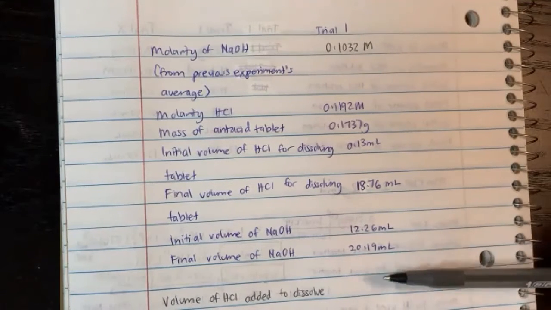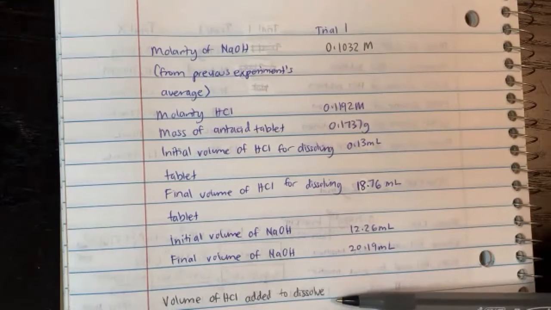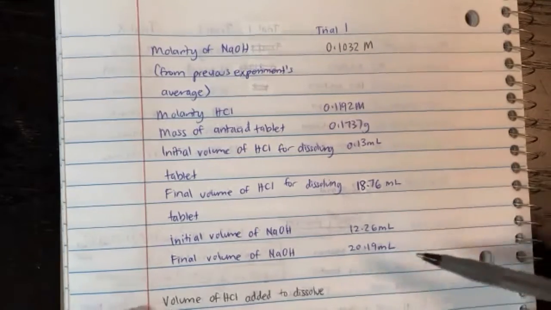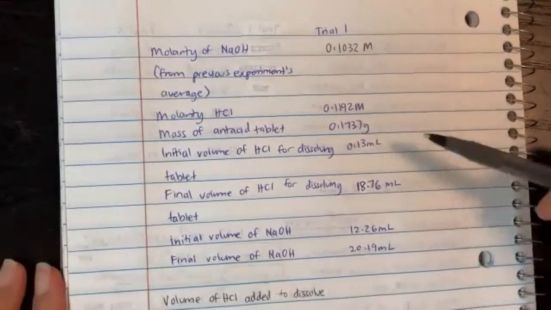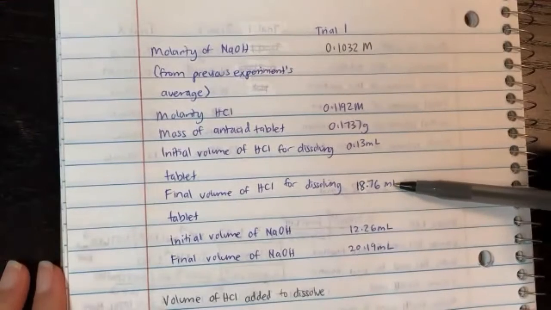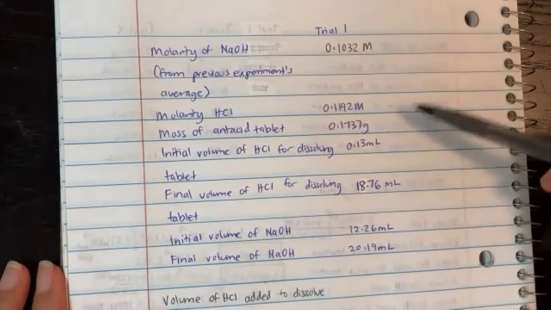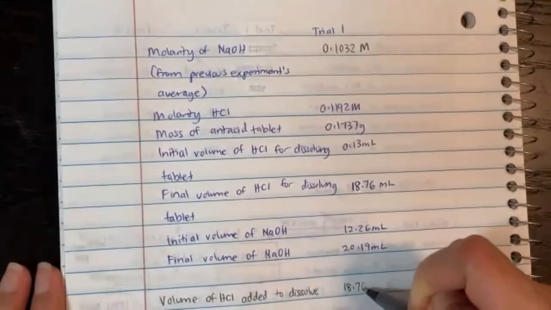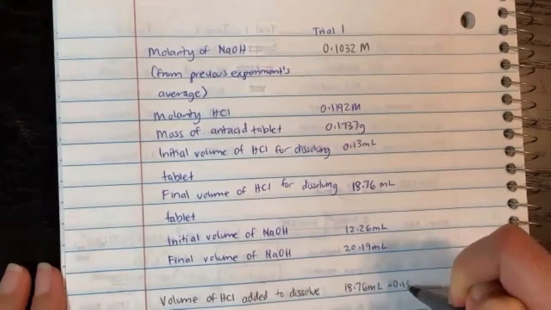So step 1 to calculate this, we need to calculate the volume of HCl added to dissolve the tablet. Remember, we put in an excess of HCl to dissolve the tablet. So the HCl plus tablet is a little bit acidic, which will then be neutralized by the sodium hydroxide. So let's go ahead and calculate the volume of HCl. Volume of HCl will be final volume of HCl minus initial volume of HCl. In this case, it would be 18.76 milliliters minus 0.13 milliliters.